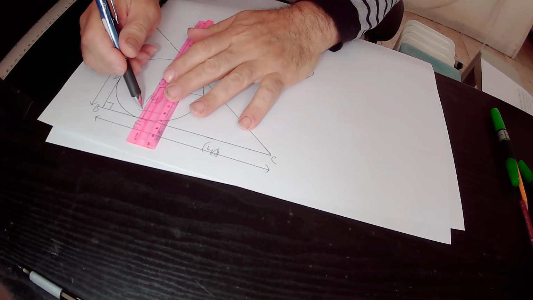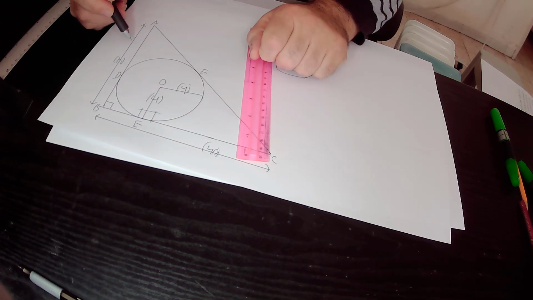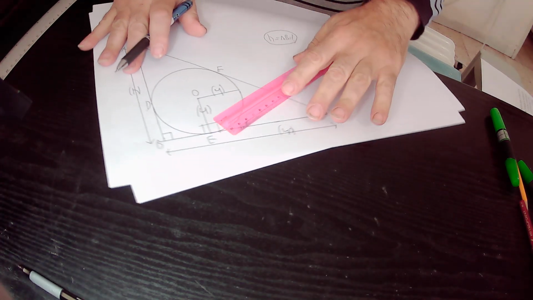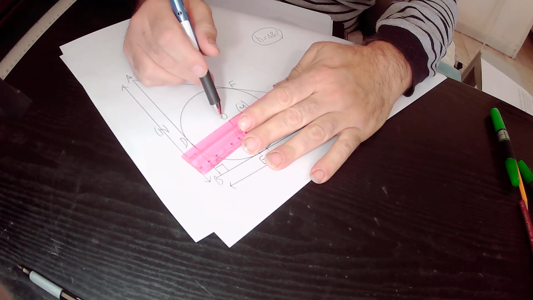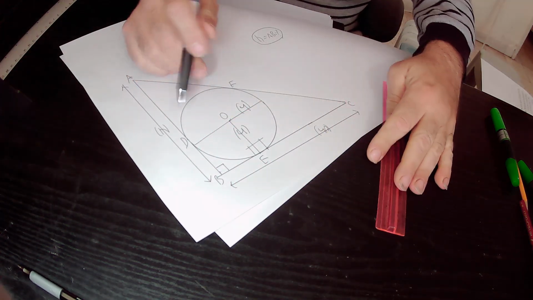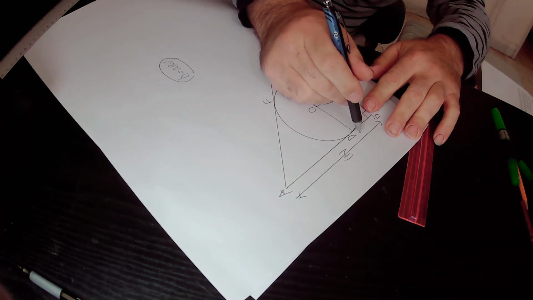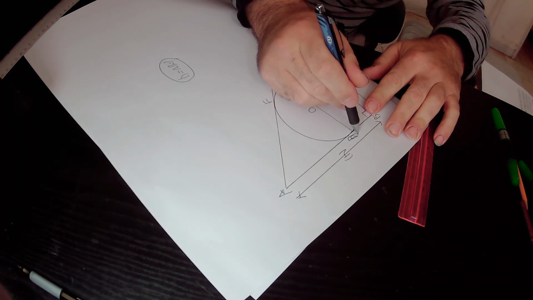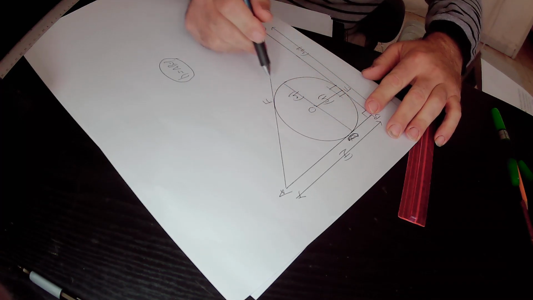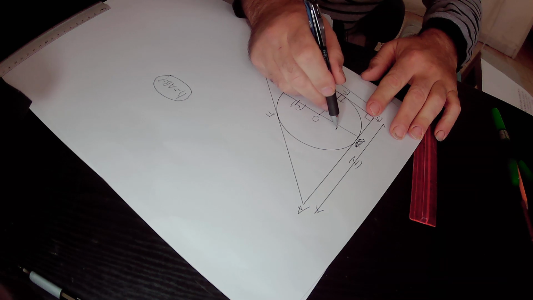This angle also equals 90 degrees according to rule 1. Likewise, we join points O and D together by a straight line. OD is of course the radius of this circle. This equals 4.